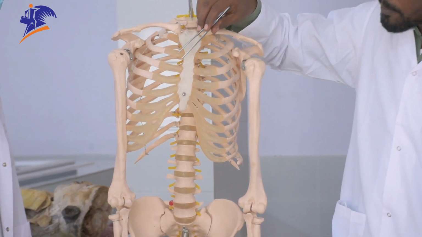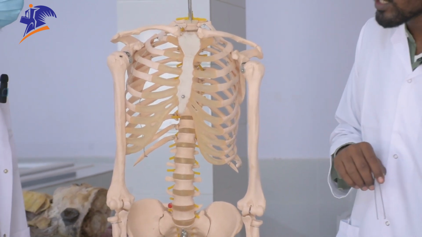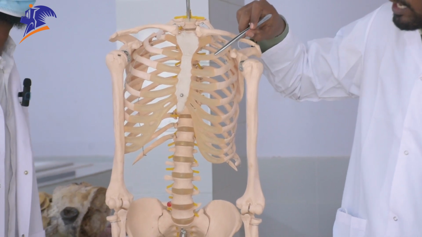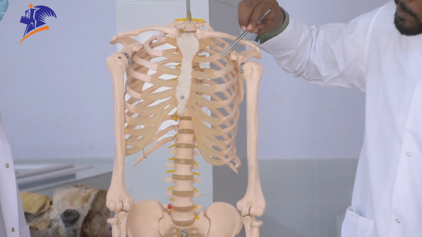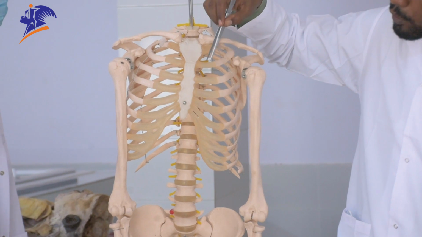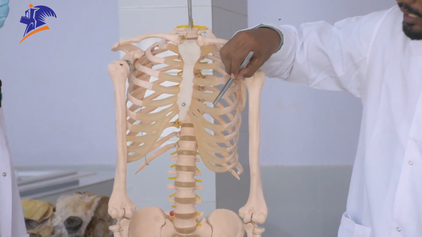In the anterolateral aspect of the thorax or thoracic wall, we have the ribs. Between the ribs and the sternum, we have what are called the costal cartilages.